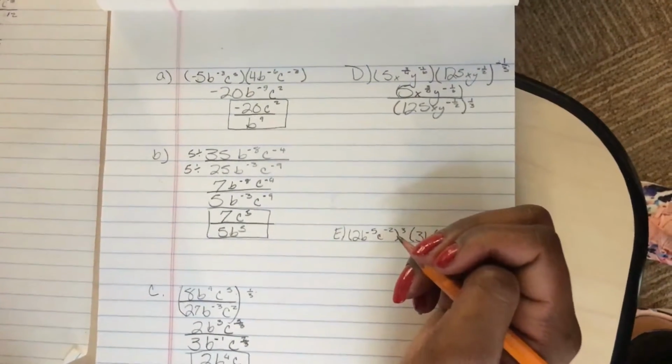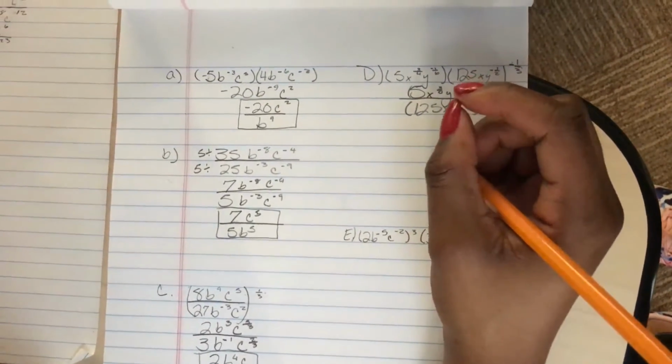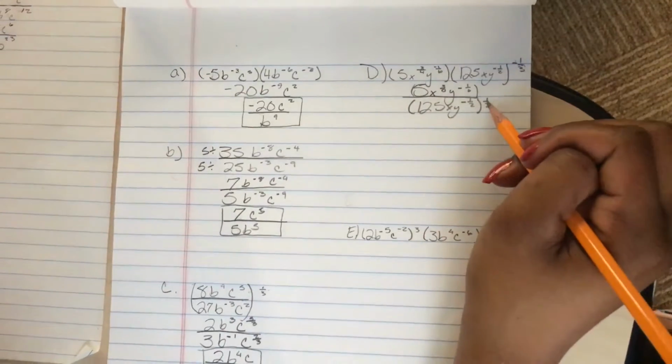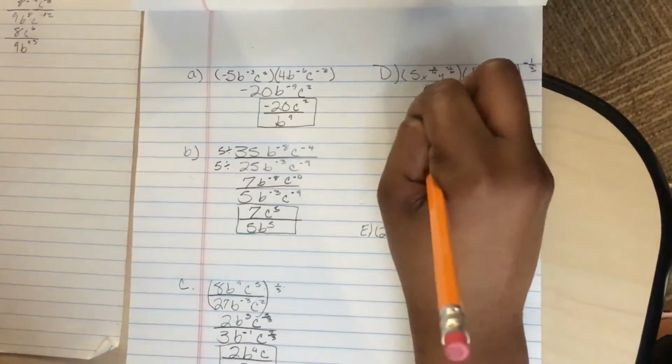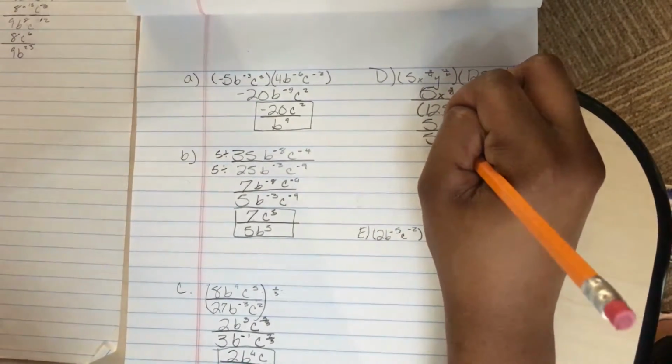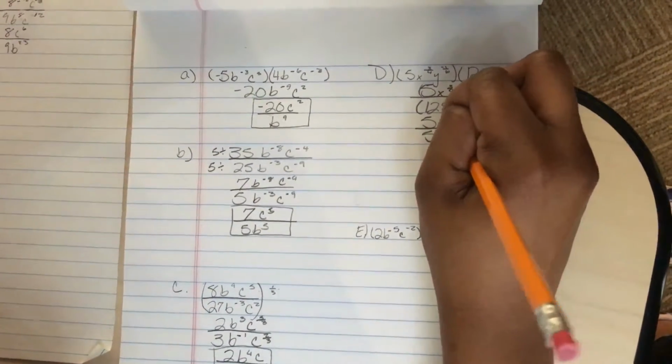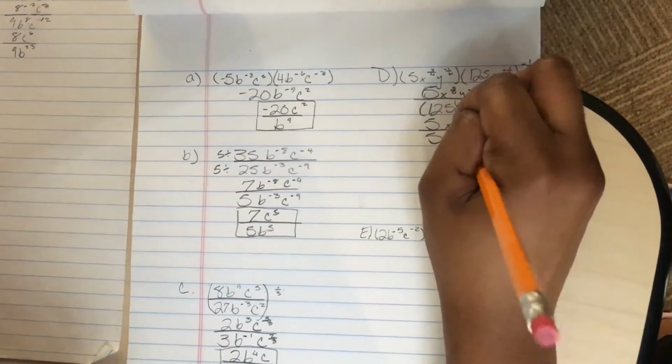So when we raise 125 to the 1/3, it'll be 5 over 5. And those two will eventually cancel out to just be x's.